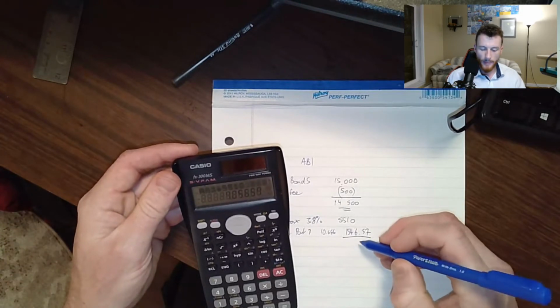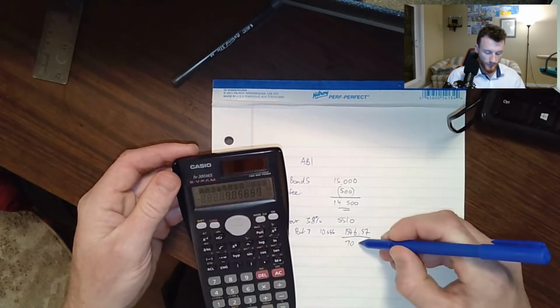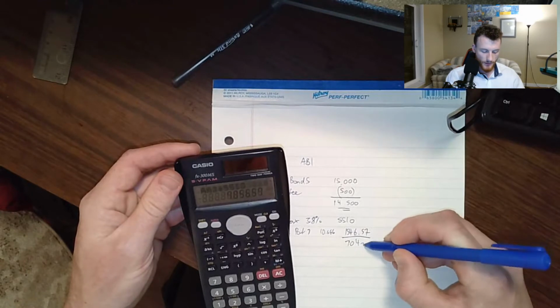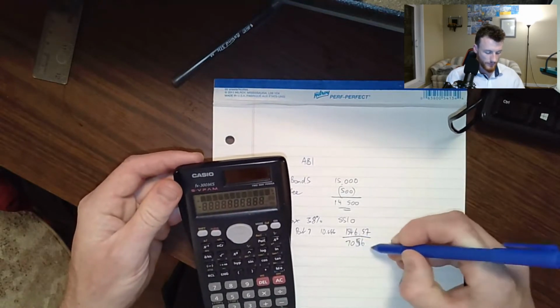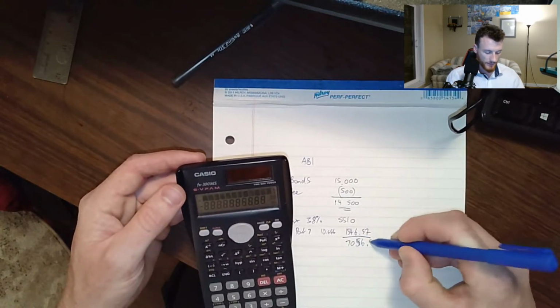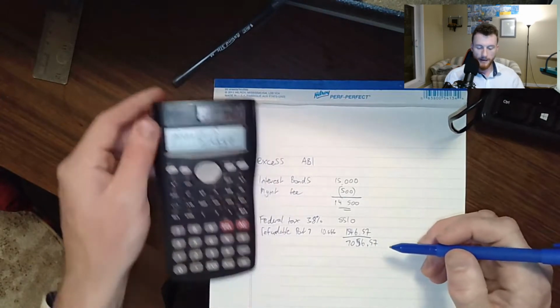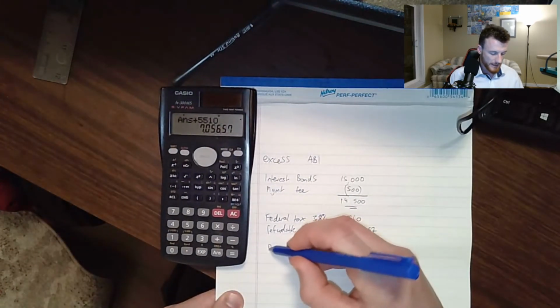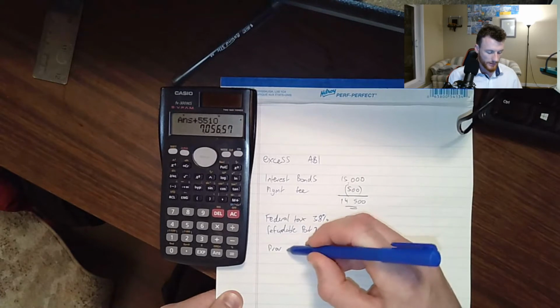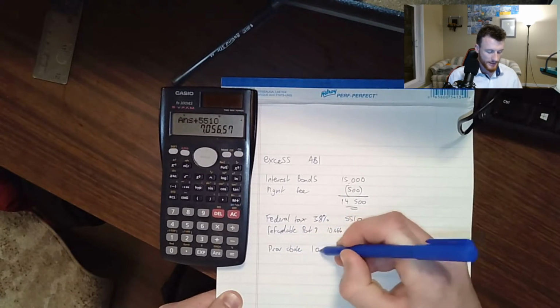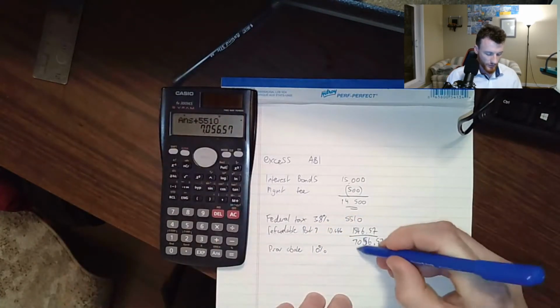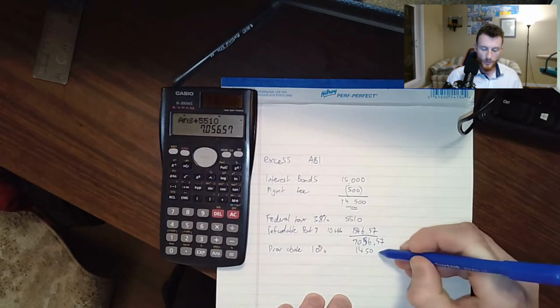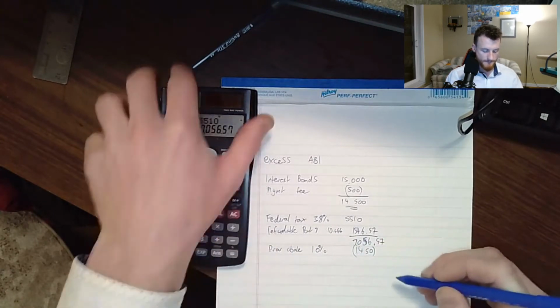That gives us a total federal tax component of $7,056.57. Now there is a provincial tax abatement of 10% that we get to reduce, which is pretty simple: $1,450.